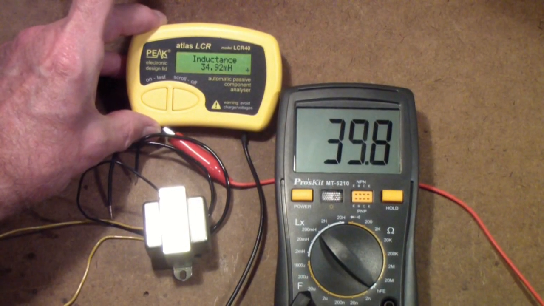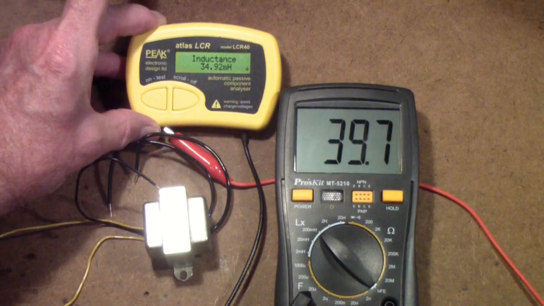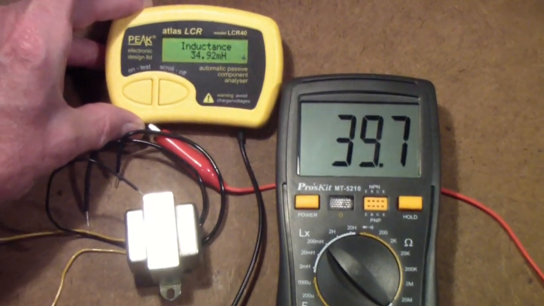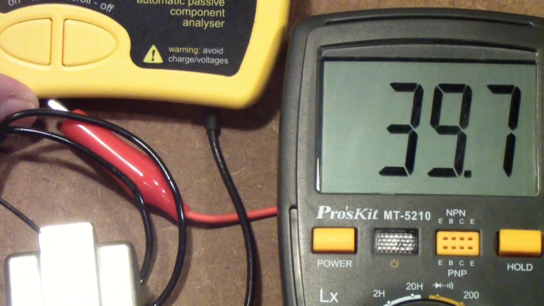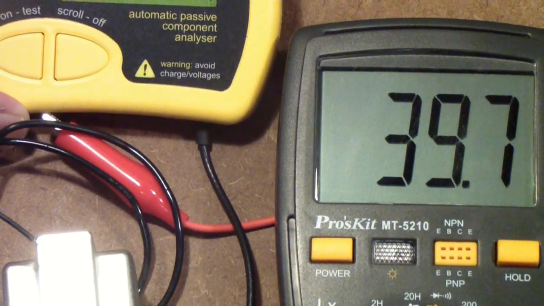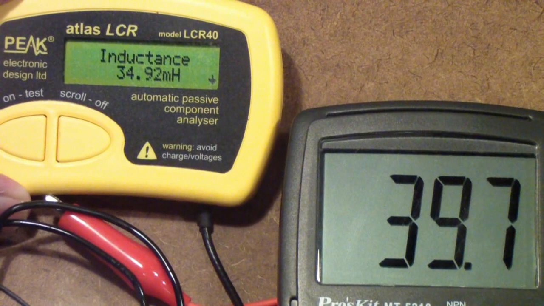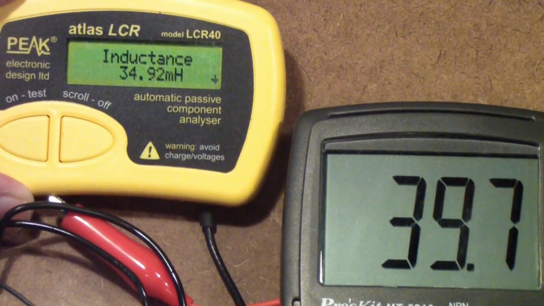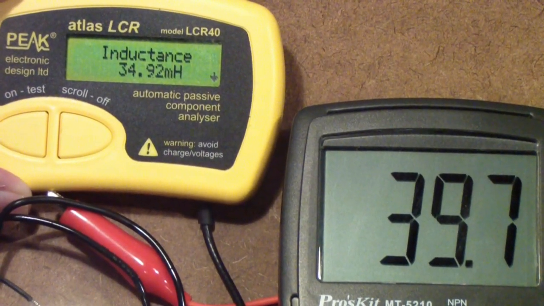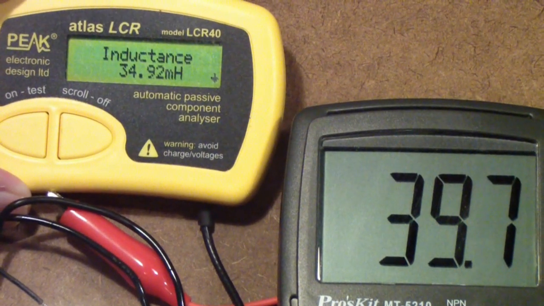And here are the two readings that I get on this new transformer using the tapped yellow wires. You'll notice that it reads 39.7 on the Pros Kit and 34.9, or we'll round that up to 35, on the Peak Atlas.